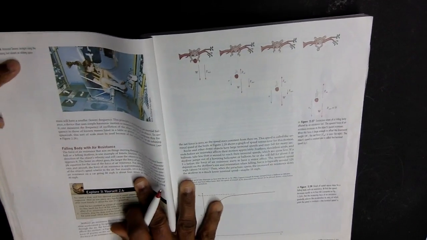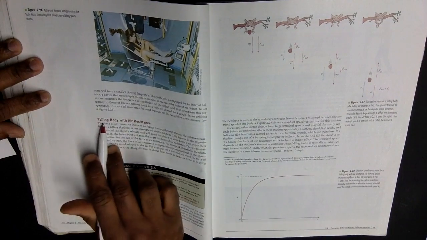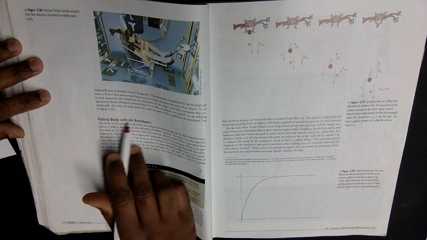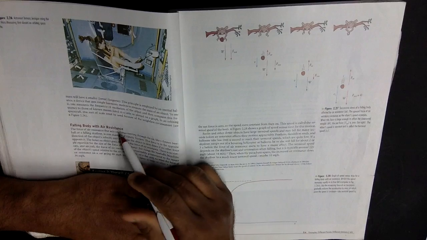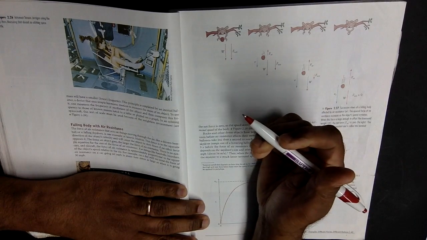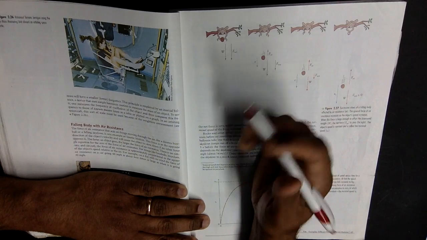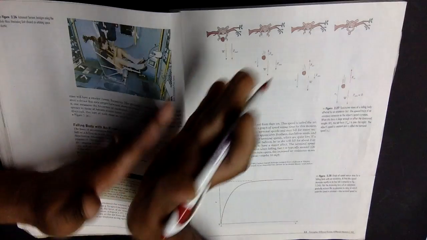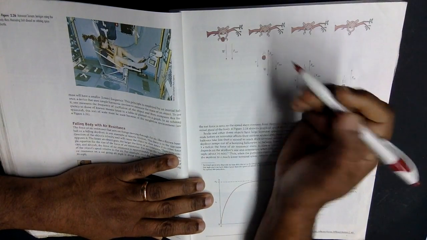Now here is typically what happens when something is falling with air resistance. When something is falling in the presence of air resistance, this is what happens. What is air resistance? Air resistance is the opposition by the air. And when will that come in? It comes in when the objects try to move. Now, if the object is not moving, then there's no air resistance.